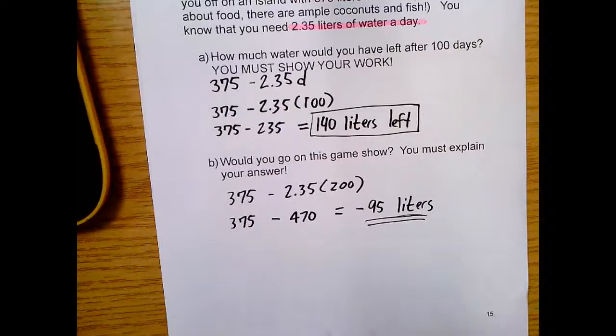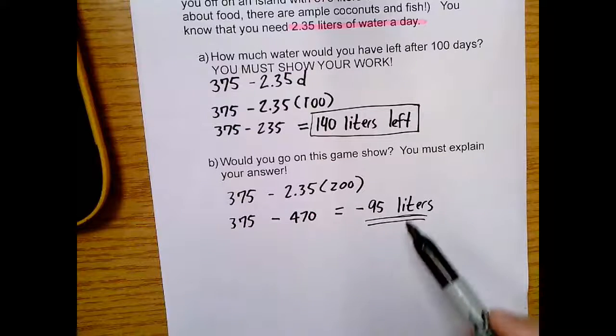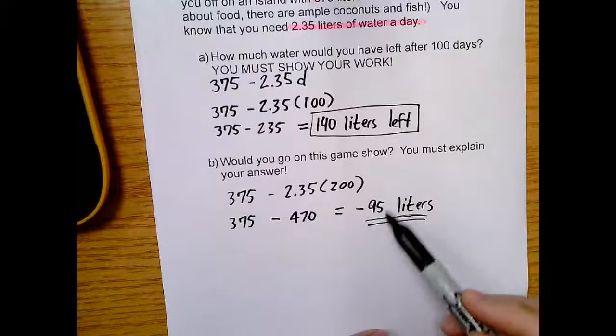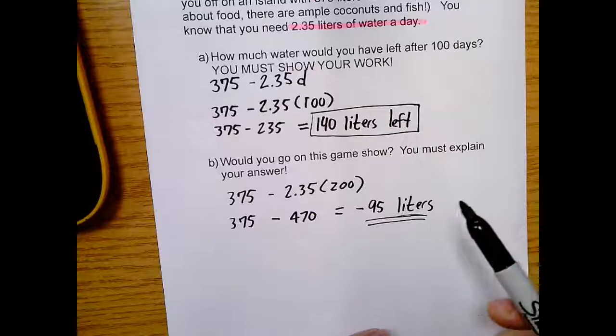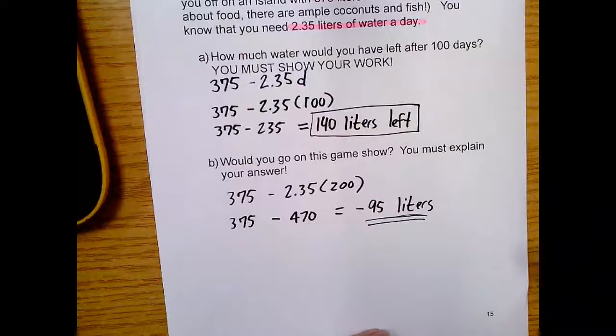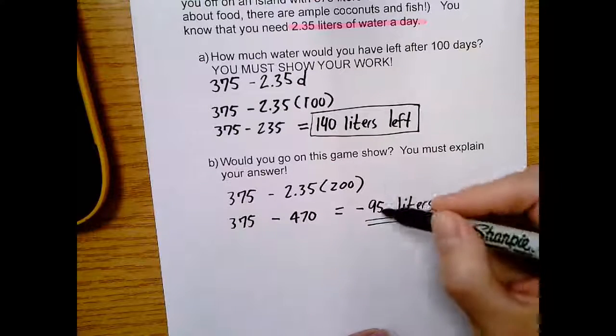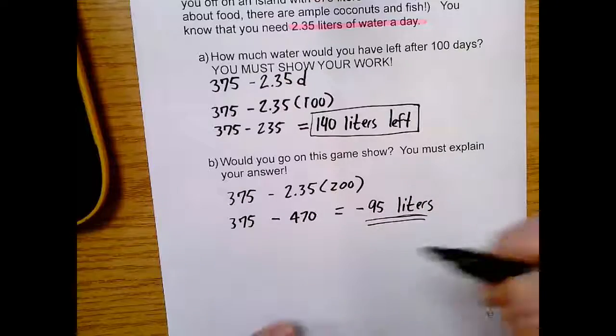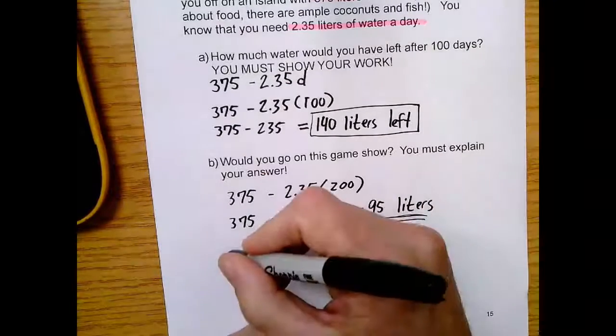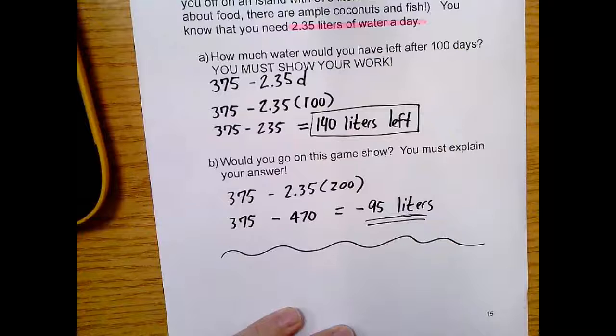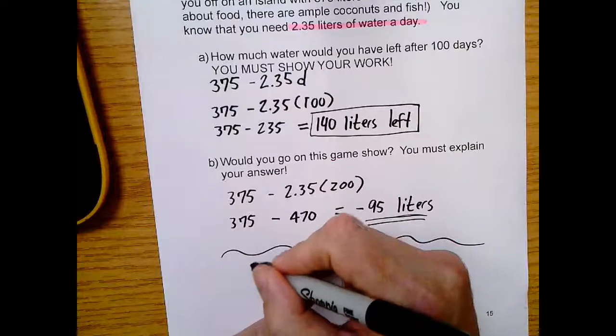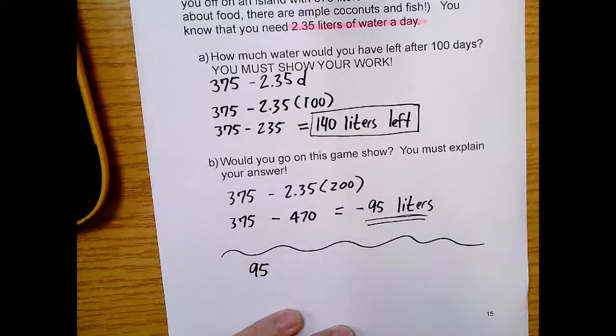So I think before we answer this question, we should ask ourselves, how many days am I going to have to go without water? So I know I need 95 liters, right? We know that. But we also know that we're going to drink 2.35 a day.